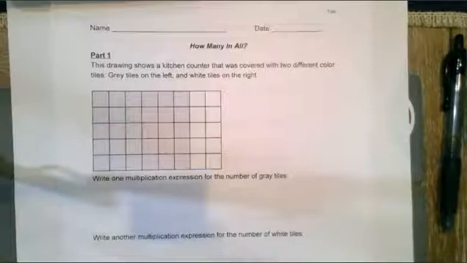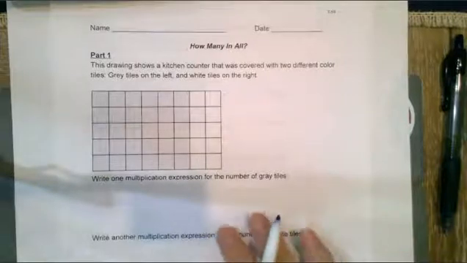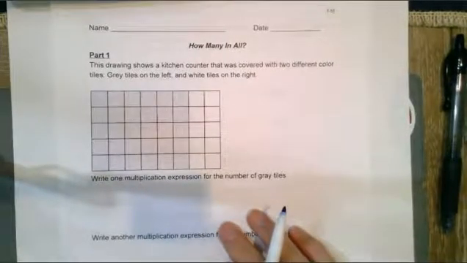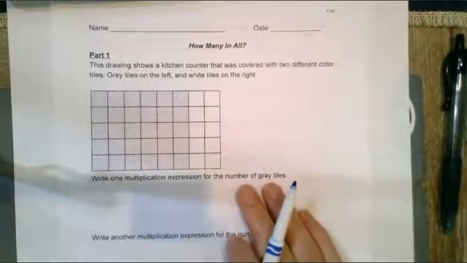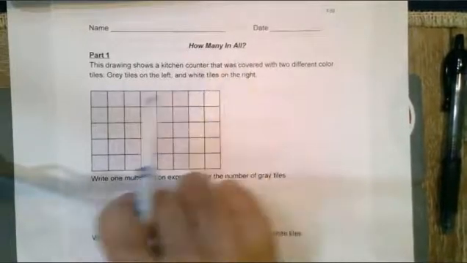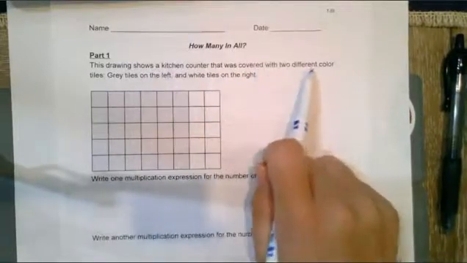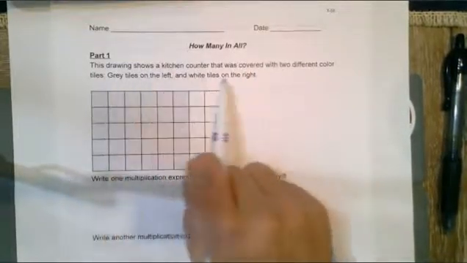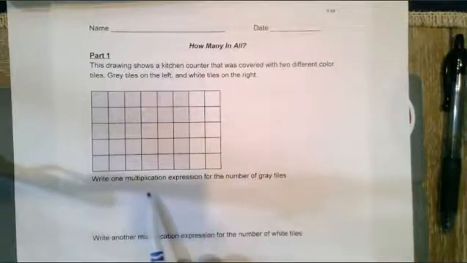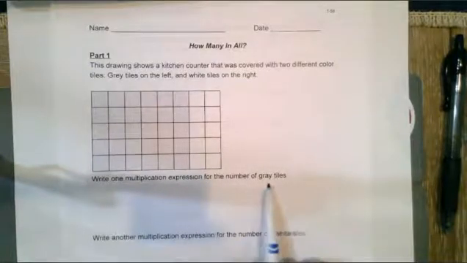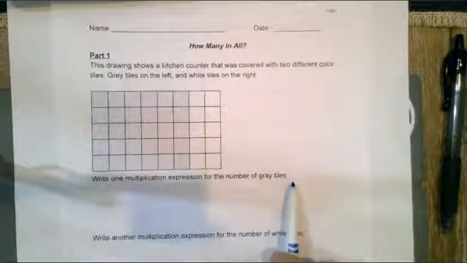Okay, if you already had done that math talk with your teacher and you already learned about all the different strategies to find how many dots in all, please pick up with us now. We're talking about what task you're doing today. It's called How Many in All. This drawing shows a kitchen counter that was covered with 2 different colored tiles, gray and white. Write one multiplication expression for the gray number of tiles.